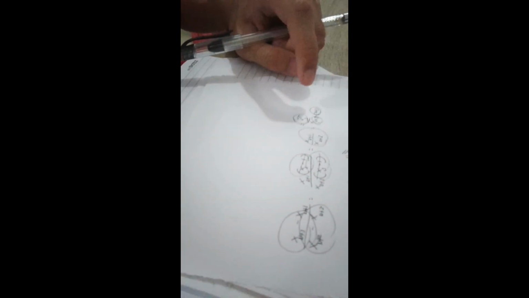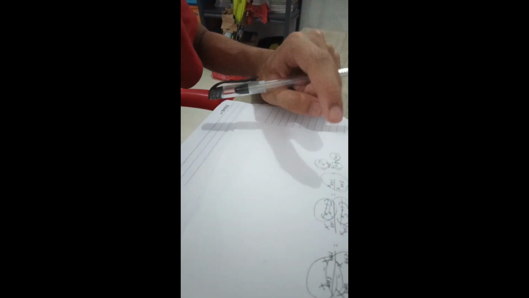As for number 12, it's x to the power of 2. Okay, I guess that's it.